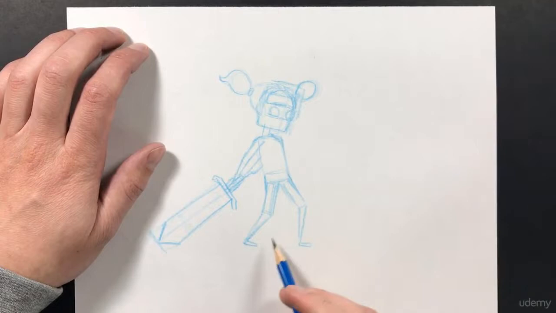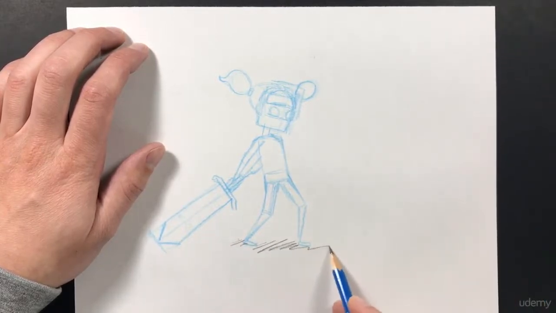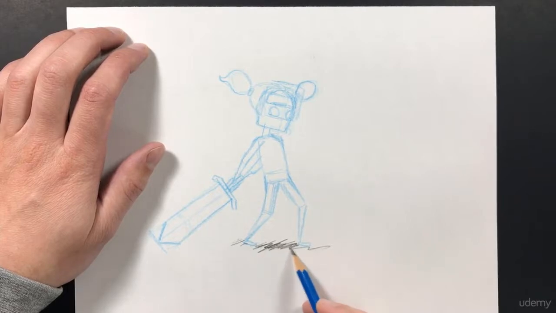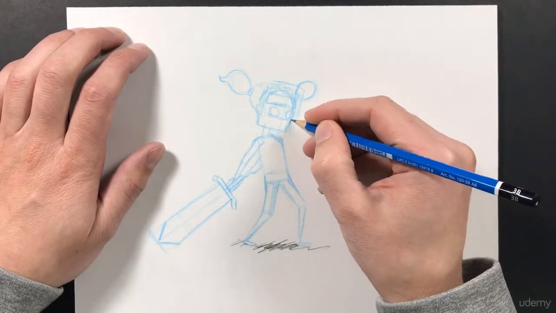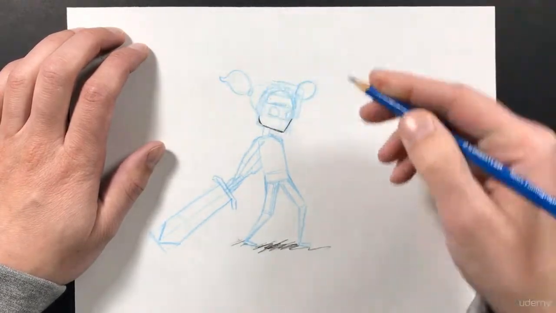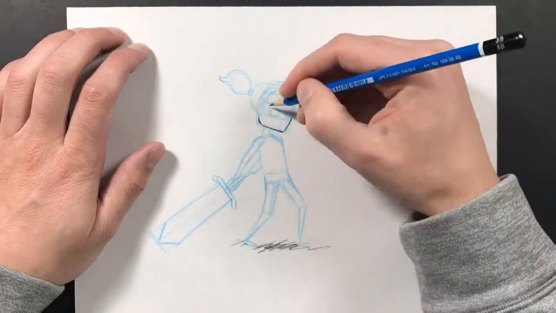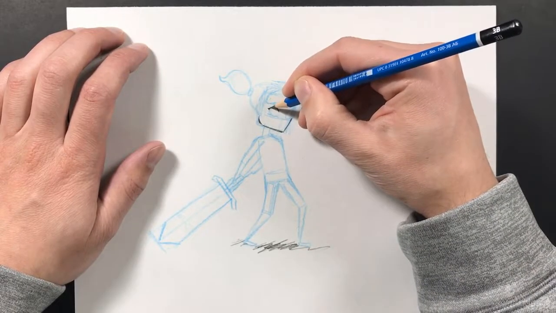Great. Now let's go ahead and grab our dark pencil and add in some more detail and solidify these lines. So first off, I'm going to go ahead and ground off my character by adding a shadow underneath her. So I might add in a little bit more. And then I want to start with her face. So I want to create this shape right there, and I'm going to round off that jaw just a little bit since she's a girl. And then I'm going to go ahead and add in some eyelashes onto her eyes.